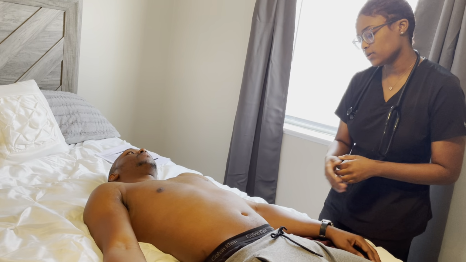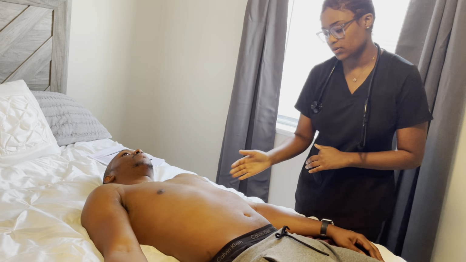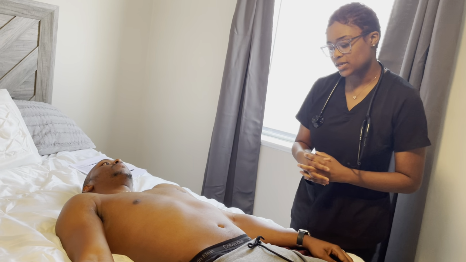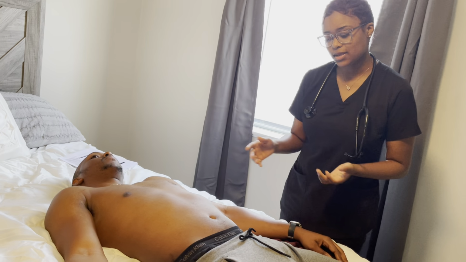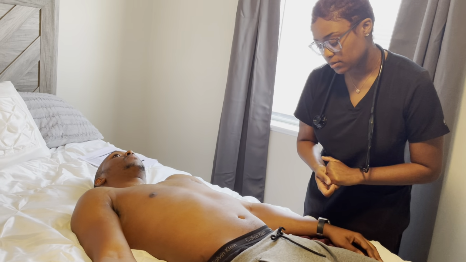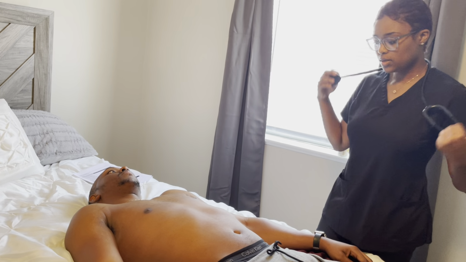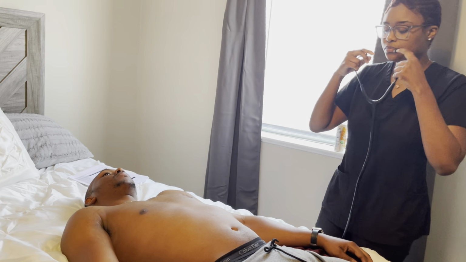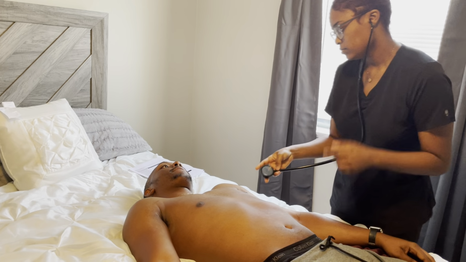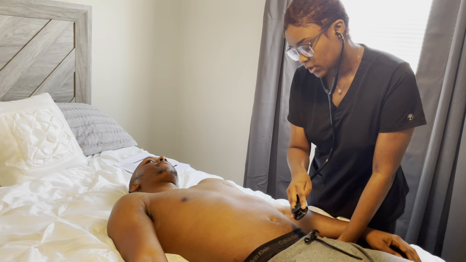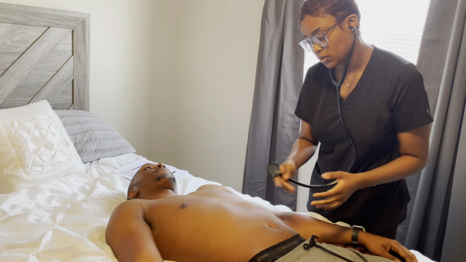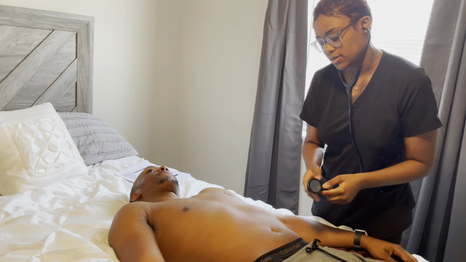And with the abdomen, we want to first start off by inspecting it to make sure that it's symmetrical on both sides. And it is. No pulsations or anything noted. His abdomen is flat, it's not distended. No signs of a hernia noted. Okay, so next I'm going to go ahead with auscultation. And also with the abdomen, no peristalsis. His abdomen is of a normal color. It's symmetrical on both sides.